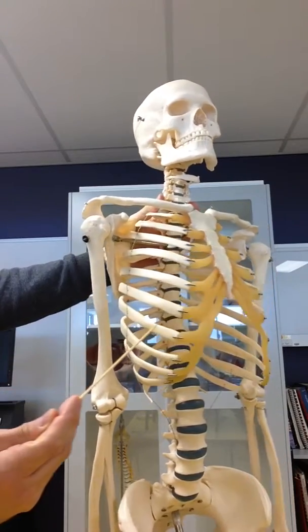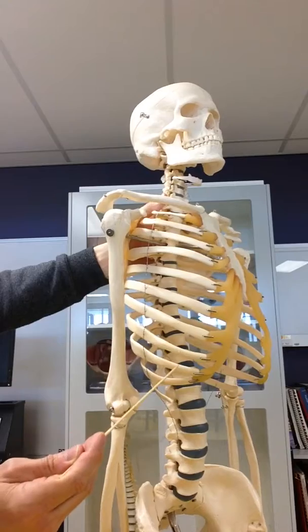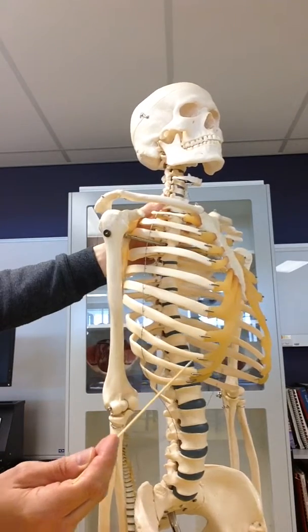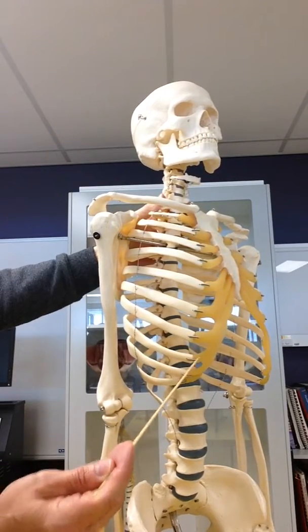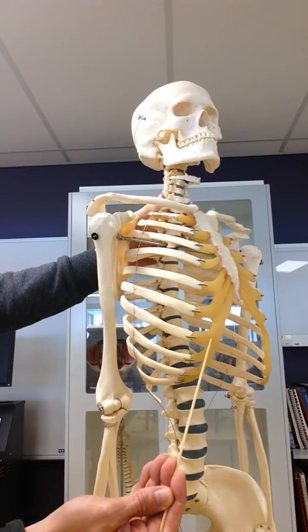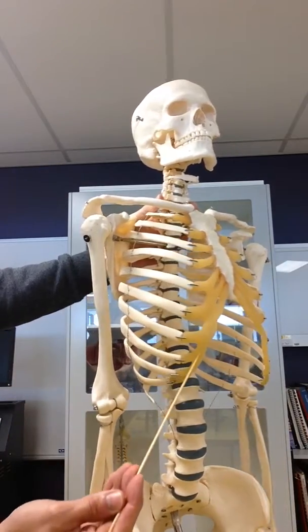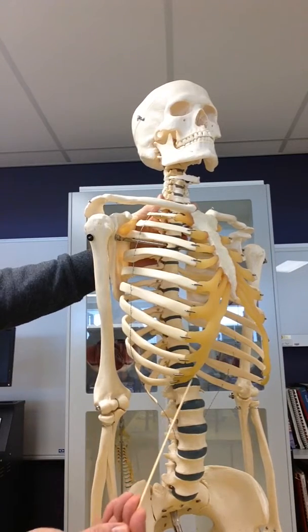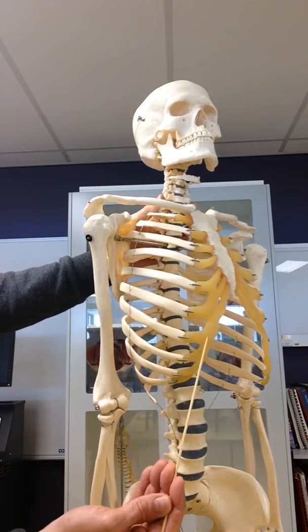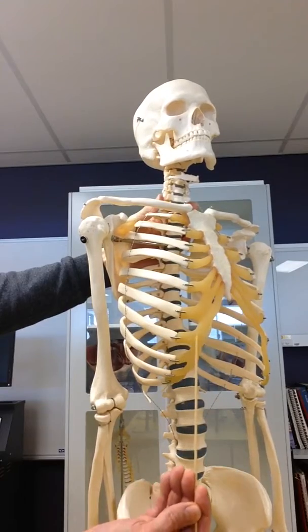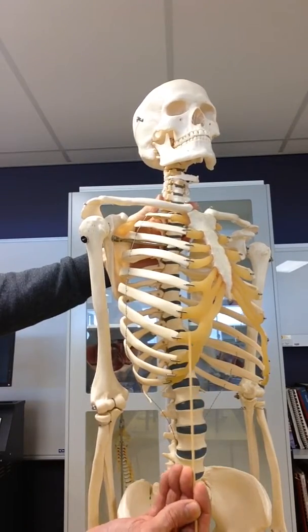And then when we get down to ribs 8, 9 and 10, we can see that they each have a costal cartilage that then attaches to the costal cartilage there of rib 7. Okay, so they each have their own smaller bit of cartilage that doesn't articulate directly with the sternum but goes via the costal cartilage of rib 7.